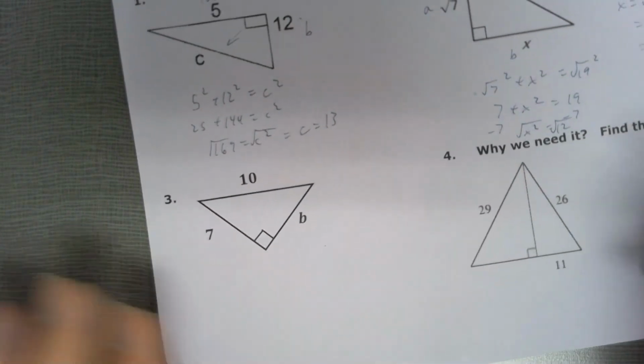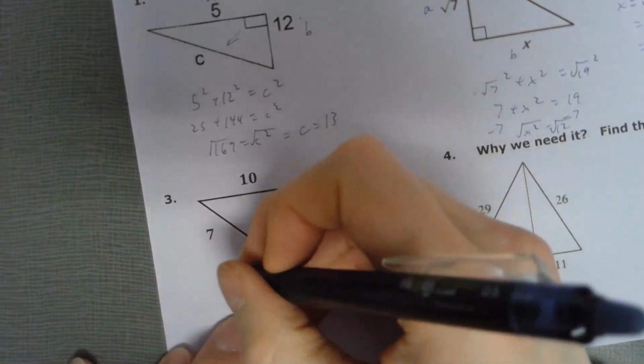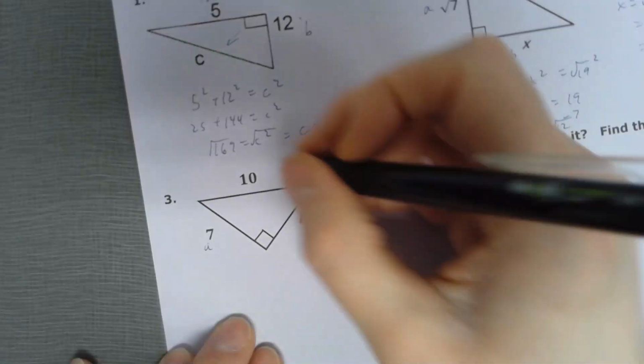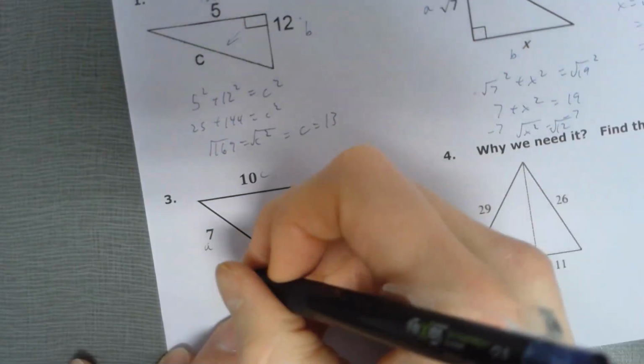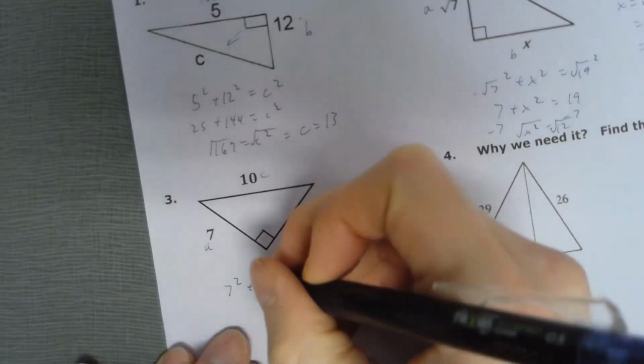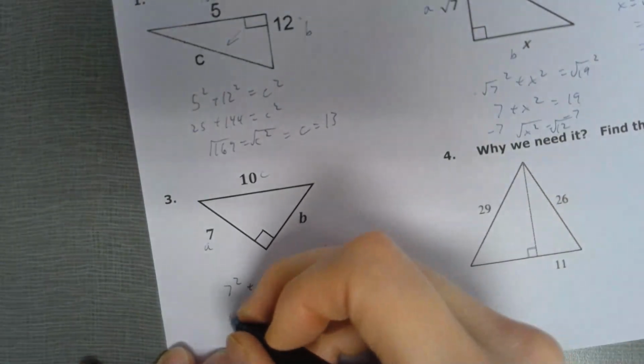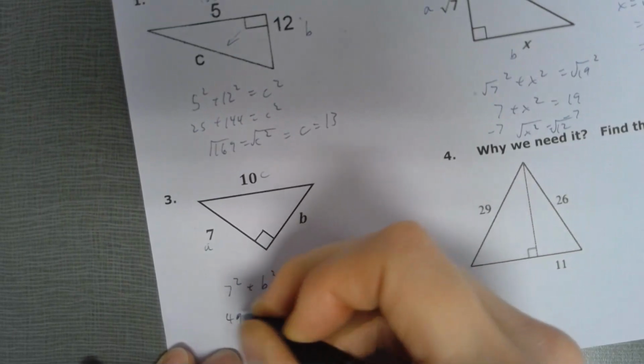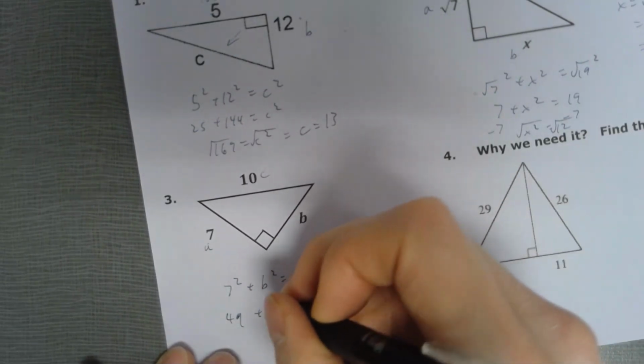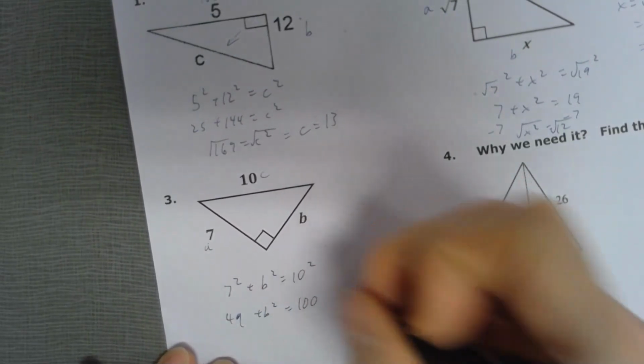Do the same thing here. You can do the same thing here. 7 is our A, B is our B, 10 is our C. So 7 squared plus B squared equals 10 squared. 7 squared is 49. B squared is B squared, and 10 squared is 100.